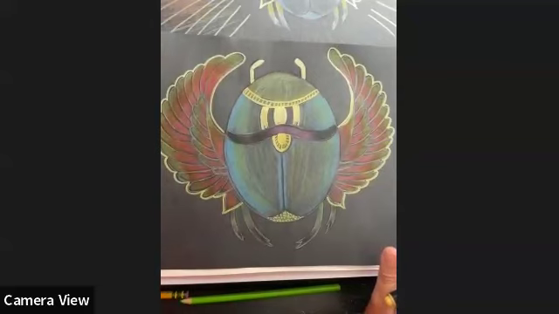The gold pen really makes it look like it's shining.